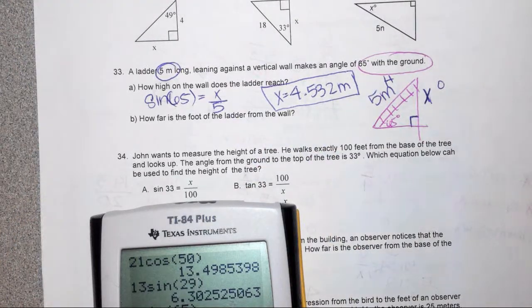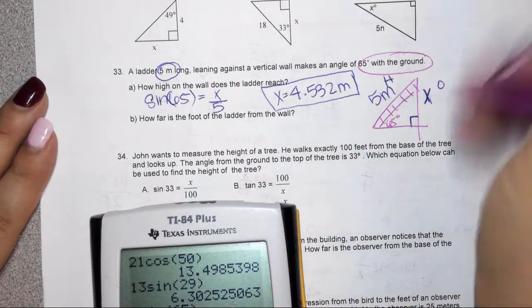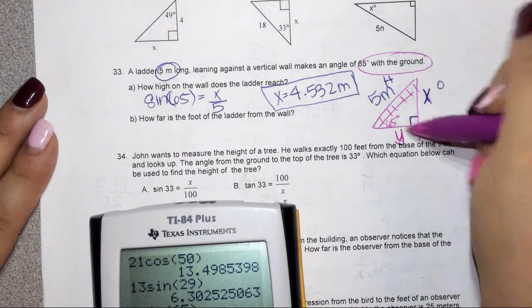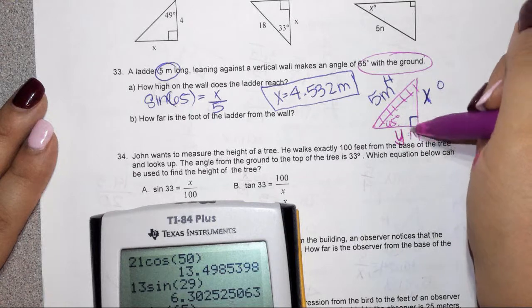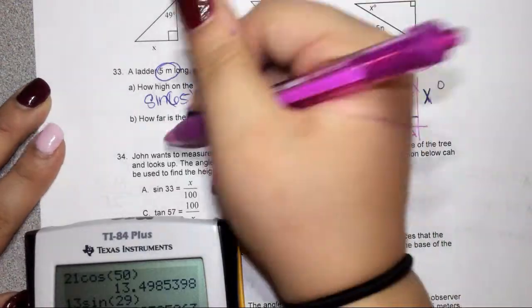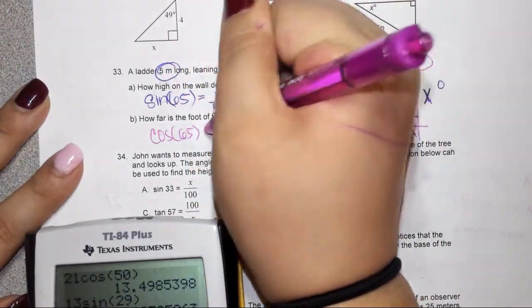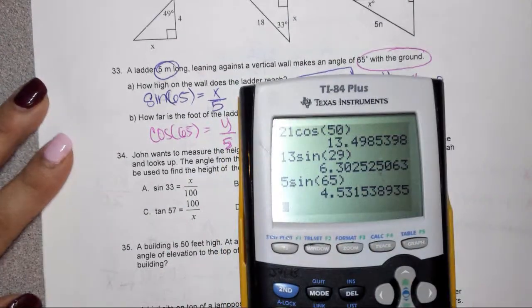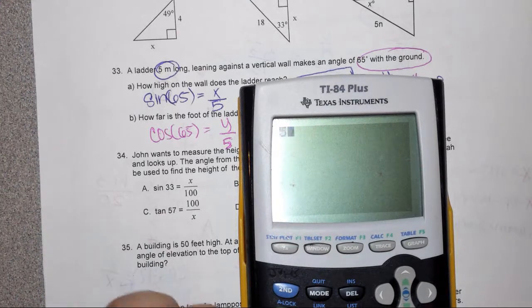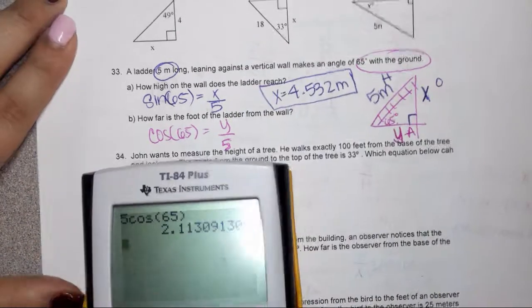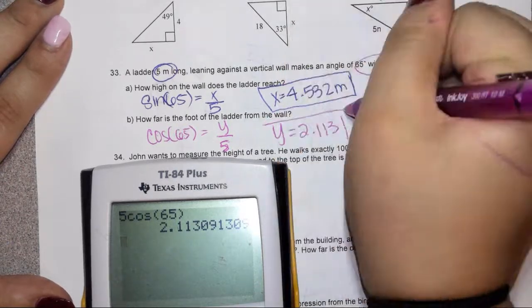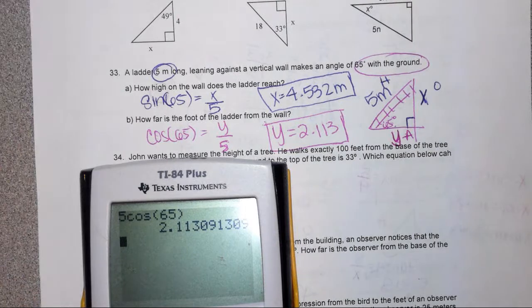For B, then I want to know how far is the foot of the ladder from the wall. I'm going to call that Y. What am I going to do now? What do I have now? Adjacent and hypotenuse. What's that? So the cosine of 65 is the adjacent over the hypotenuse. Y is up top. What do I do? 5 cosine of 65. Shh, y'all. Why is this wrong? Why is my Y wrong?